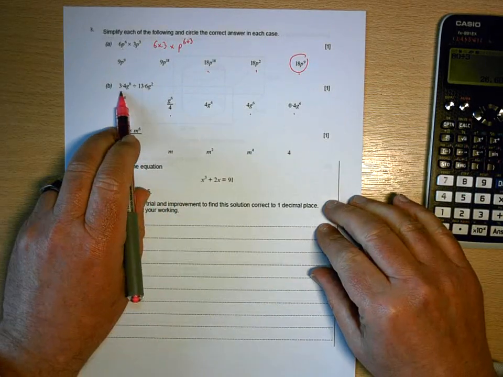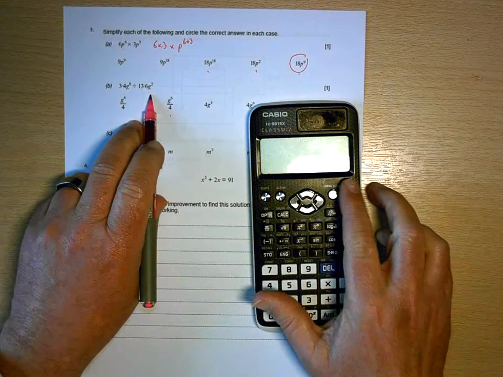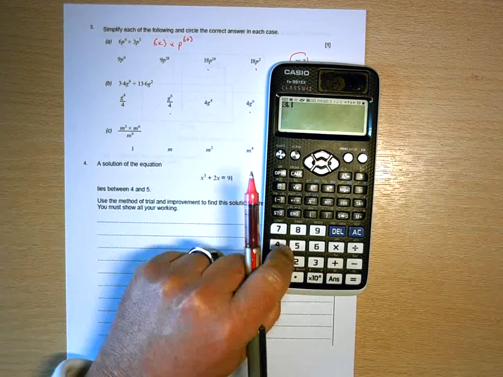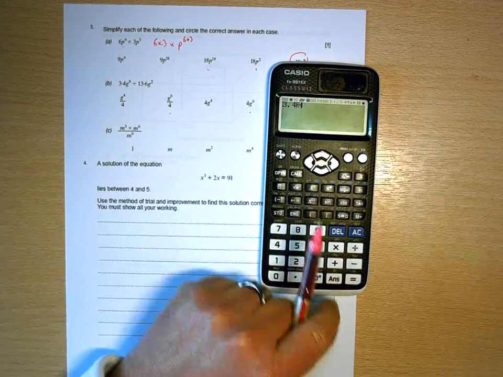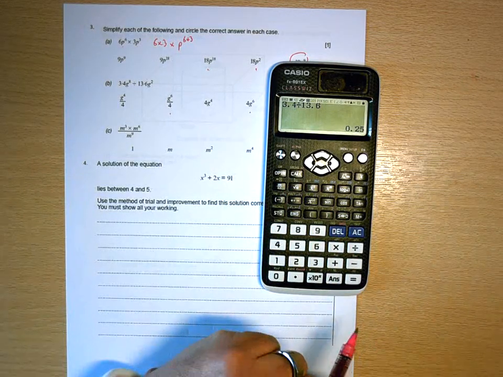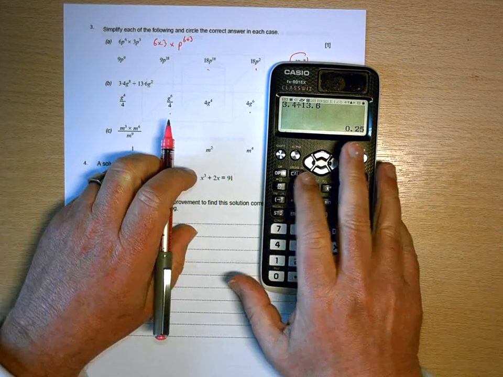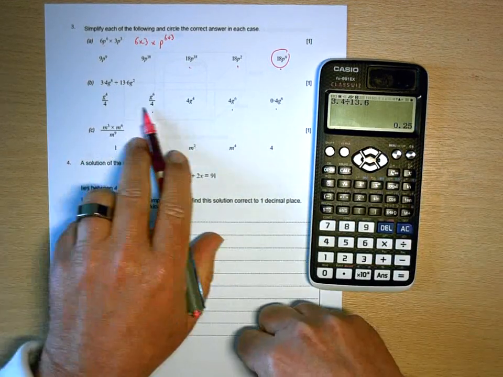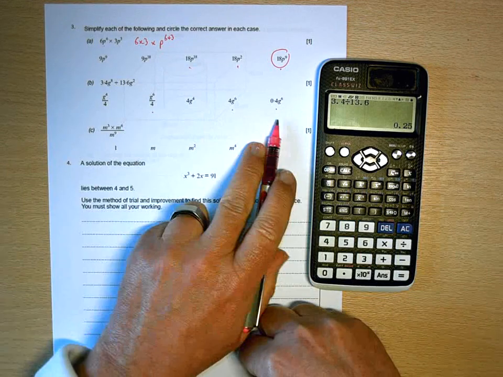Now I'm going to do 3.4. Remember, you're allowed to use your calculator for any questions on this paper. So if I do 3.4 divided by 13.6, I can see I get 0.25. Now 0.25 isn't appearing on any one of those.